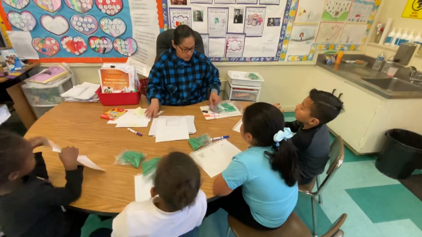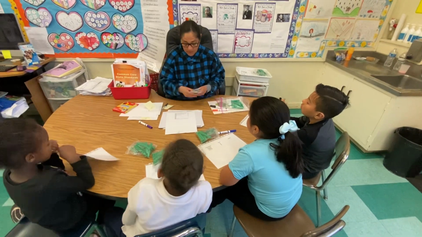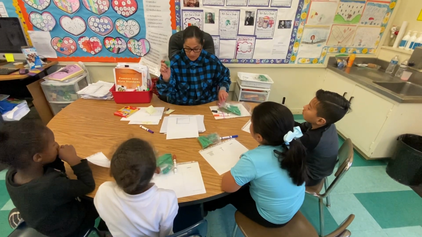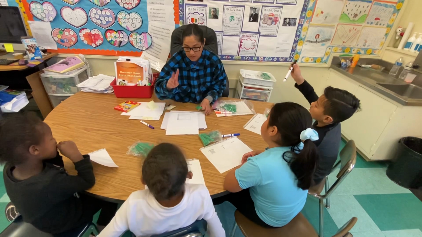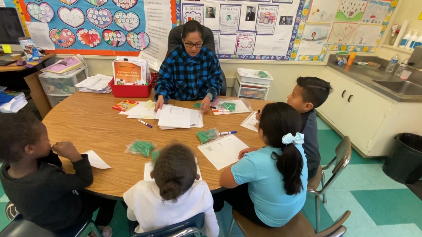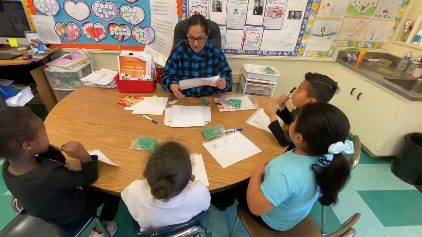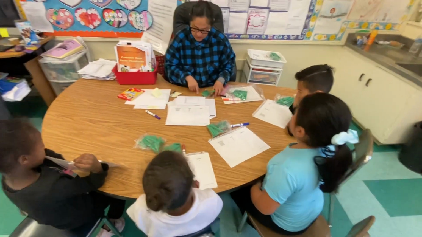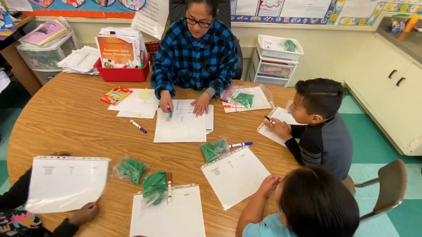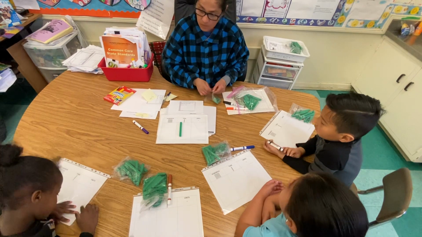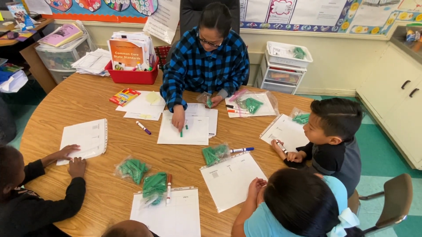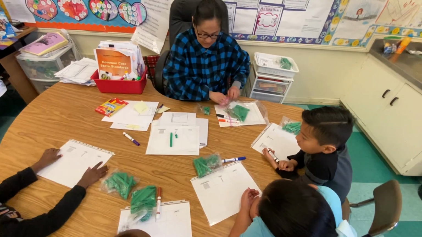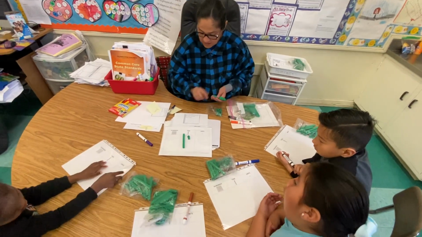Okay, so I have two ways to do it. I can use my ones and my tens, and I can also draw a model. So I'm gonna do both, okay? So I'm gonna use my place value chart right here. So first one, I'm gonna make 12. So watch me step. 10, 11, 12, because there's 12 purple trees.